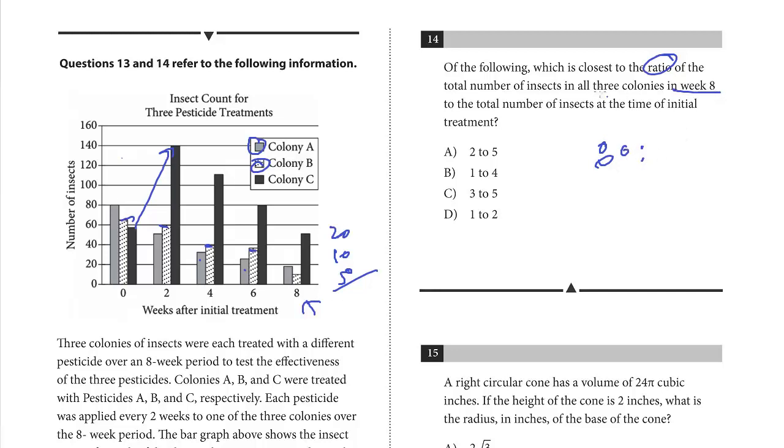And now we want the total number of all insects at the initial treatment. So that's before the treatment started. That's right here at the beginning. Colony A is 80. Colony B is 70. And colony C is about 55, right? It's not in the middle. We'll call it 55. So that's 150, that's 205.